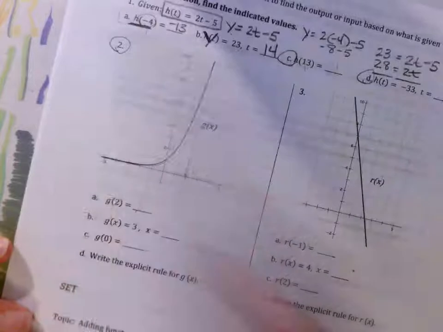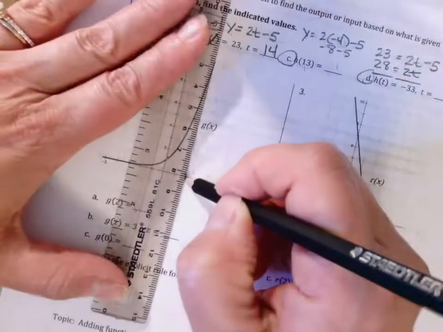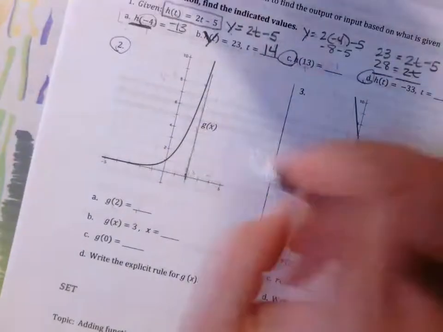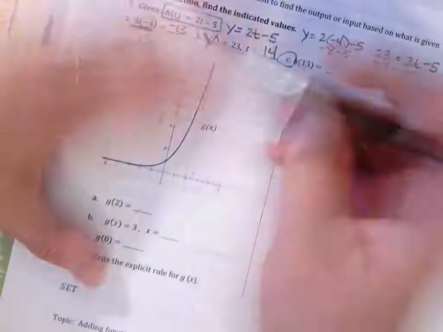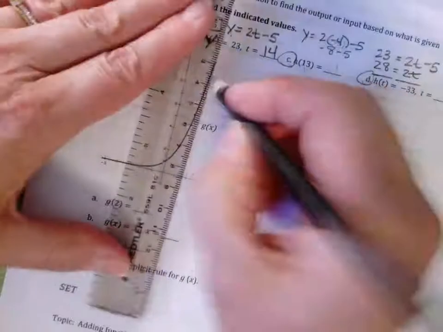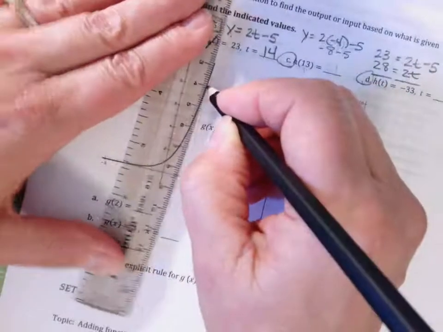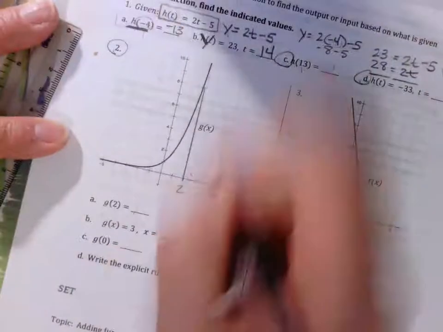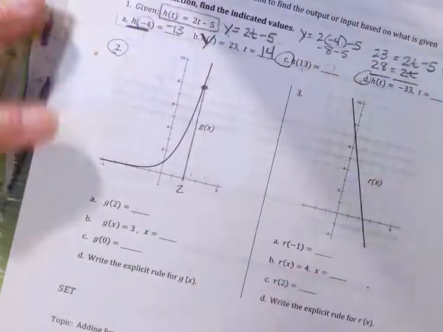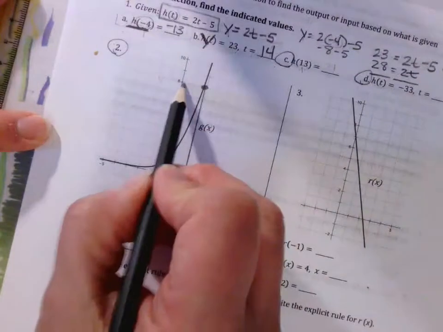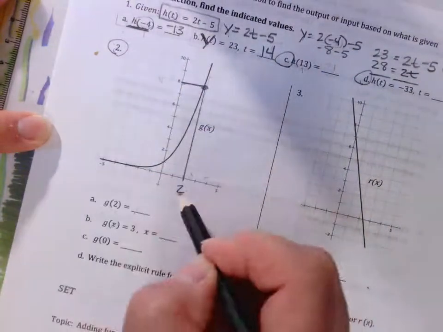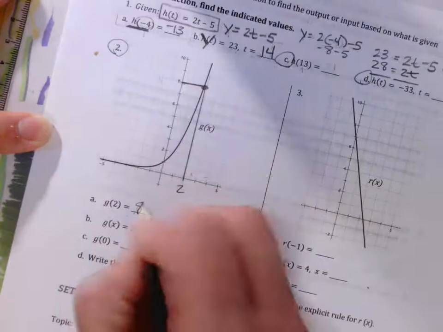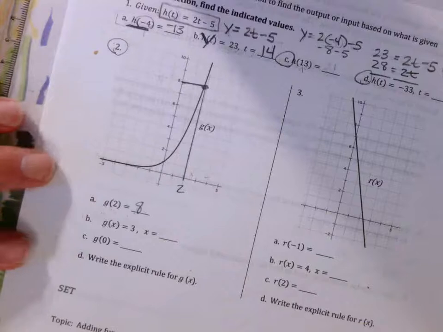And so if I put in a 2 for x and I go all the way up until I hit my function, I didn't draw that line very straight. Let me try that one more time. I put in a 2 for x and I go up until I hit my line. What I notice is when x is 2, y is 8. So g of 2 has to be 8.